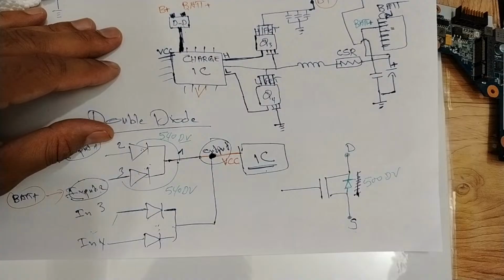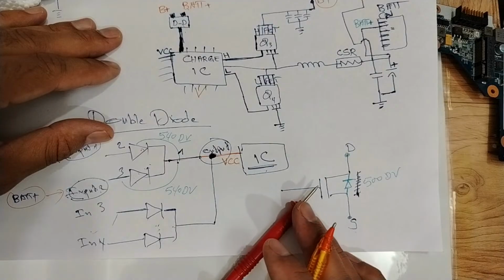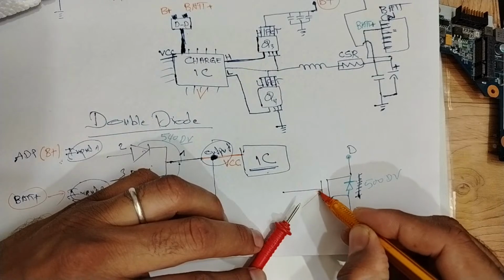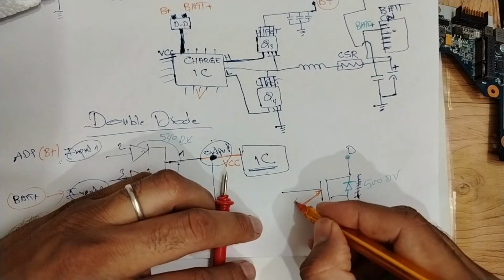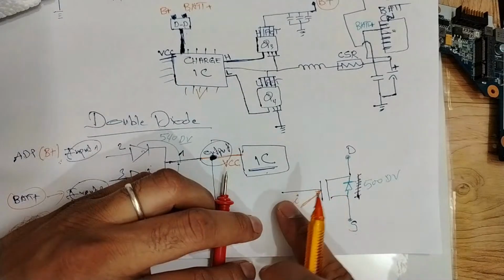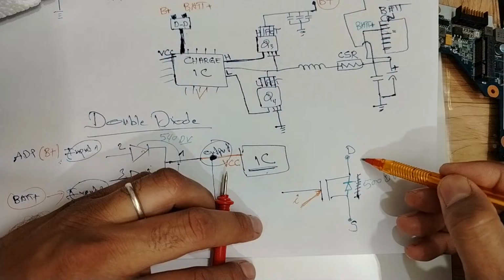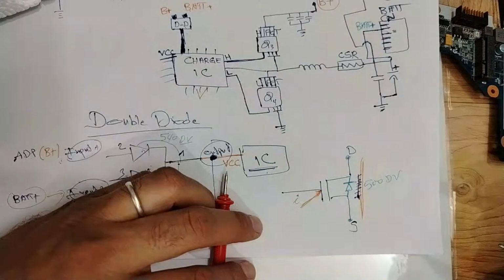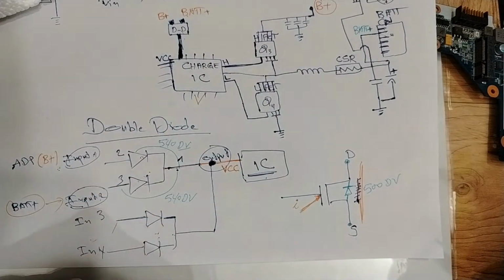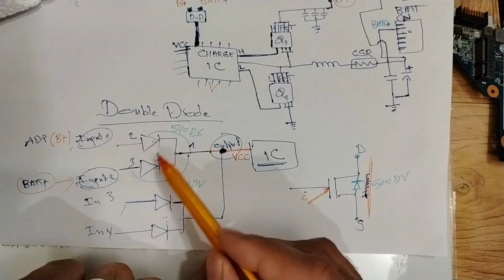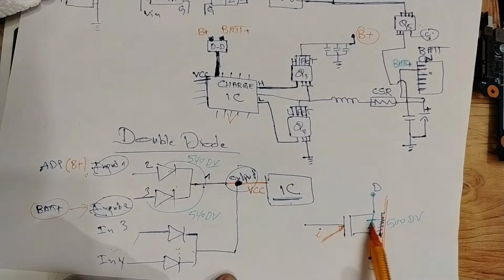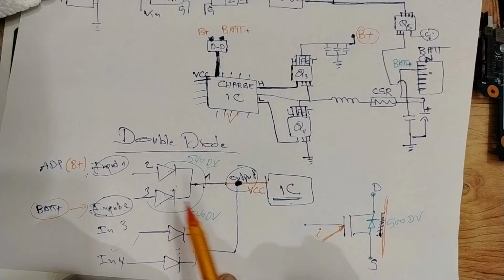But when we touch the gate using the red probe, we inject a little bit of current here, and we get continuity, my friends, as we have seen in the motherboard. So the MOSFET contains 1 diode, while the double diode contains 2 diodes. I hope that you understand the difference between the double diode and the MOSFET.